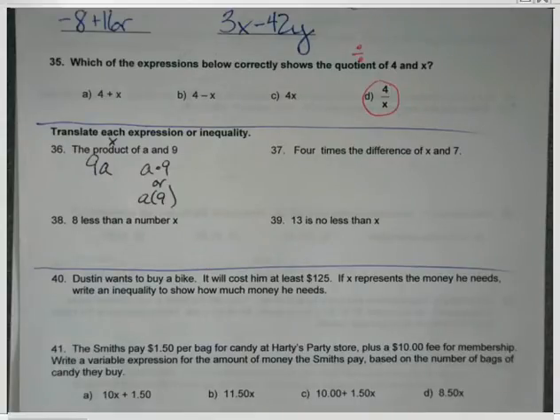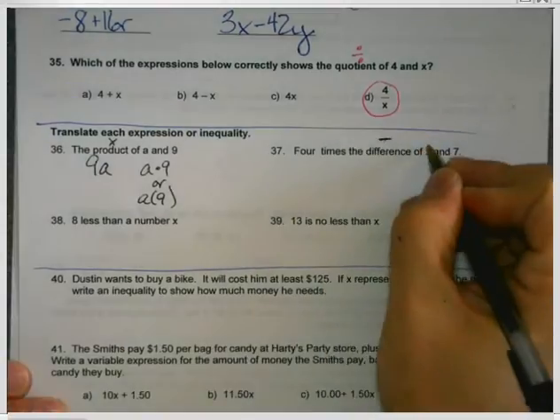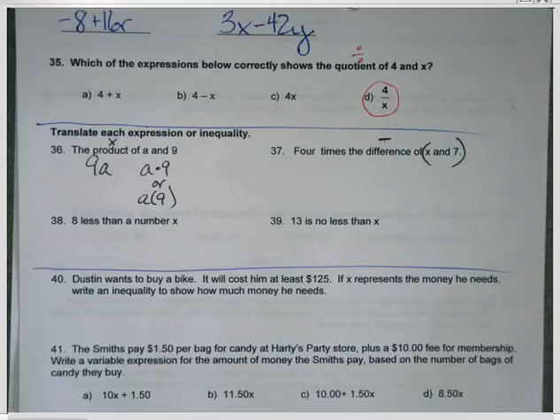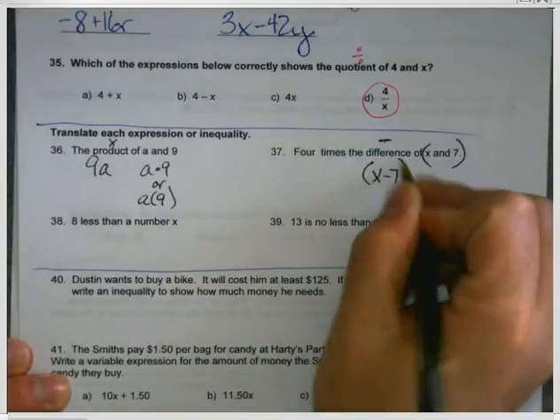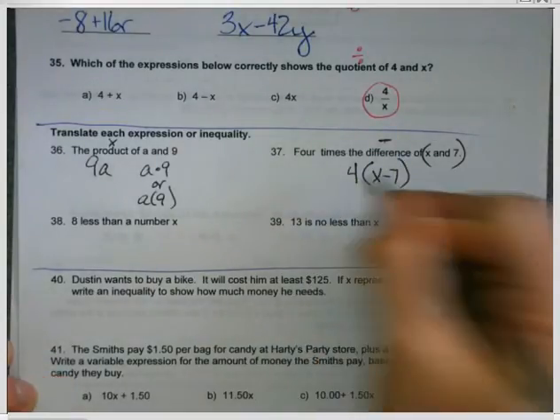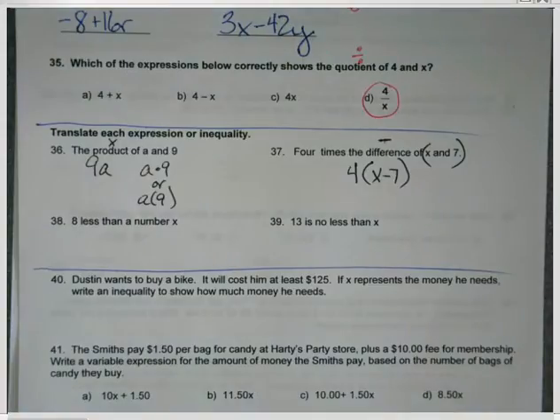4 times the difference of x and 7. What's difference going to be? Difference is minus. And we kept talking about whenever we see sum or difference, that automatically means we're going to put parentheses around that part. So if x minus 7 is there, and again, 4 times it, can I put the 4 on the other side of the parentheses? Sure. Okay? But I've got to make sure the parentheses are there, because if they're not, then it makes life a little more complicated. Okay?